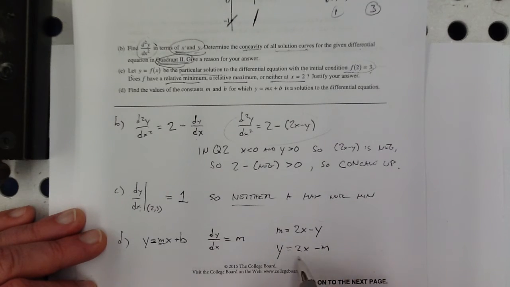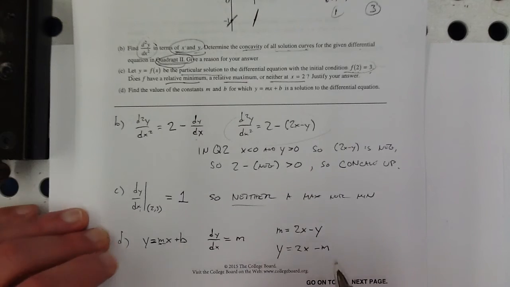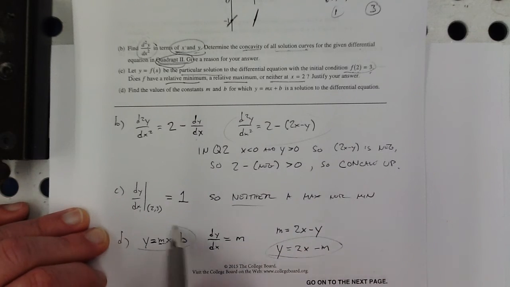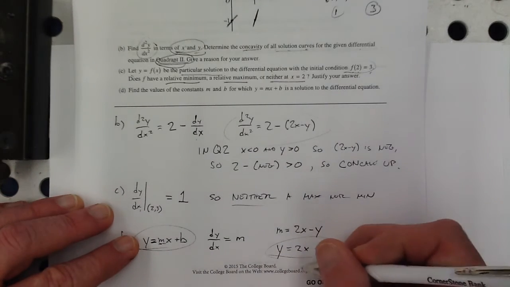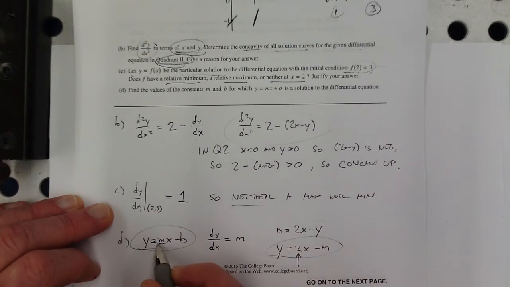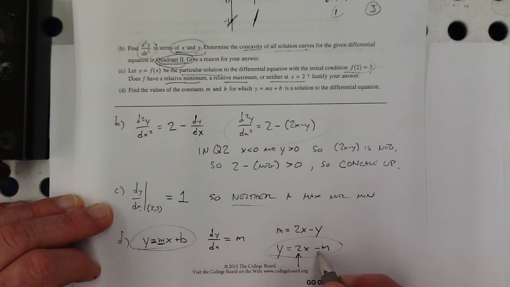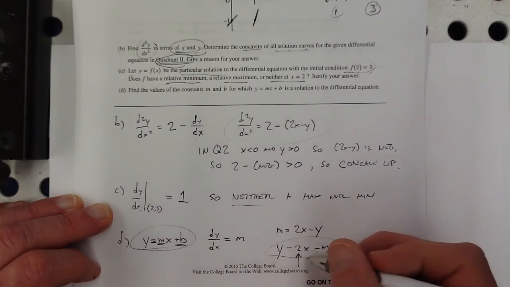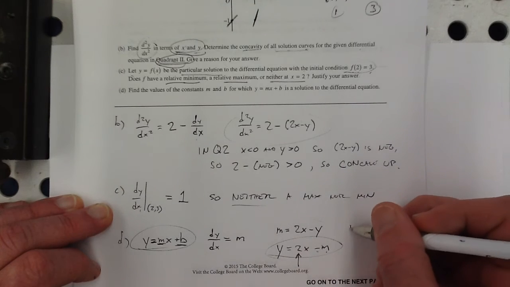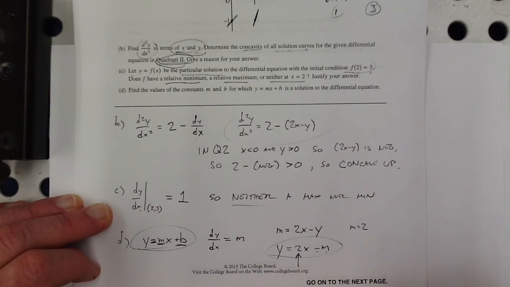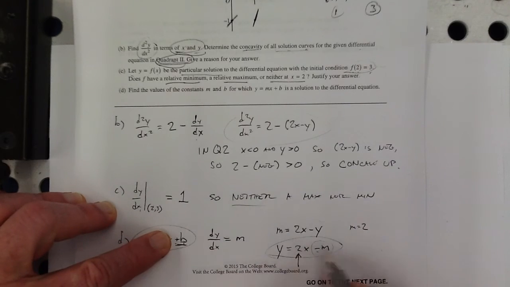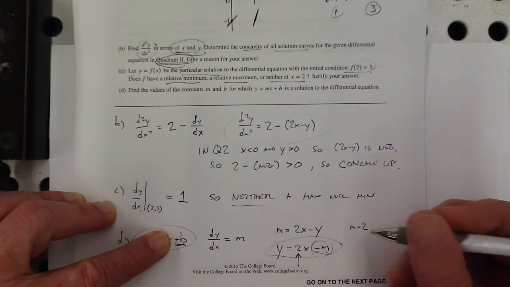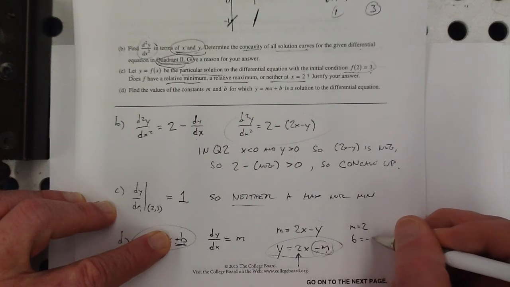So if you can see, the equation is actually taking this form right here. So this right here, that has to be the slope, and then minus m, the opposite of that number, that has to be the intercept. So m must be 2, and then here's that intercept. The plus b looks like it's actually just minus m, so b is equal to negative 2.